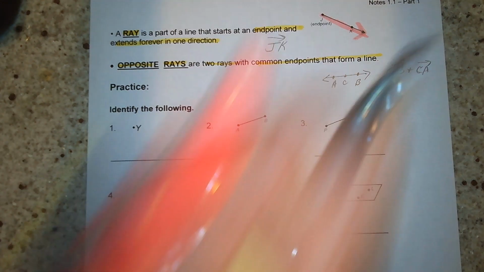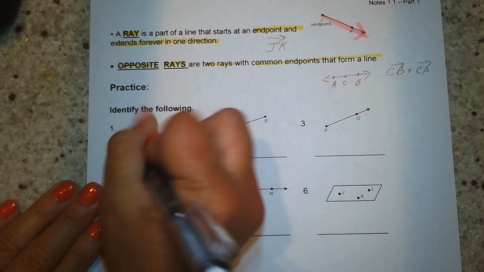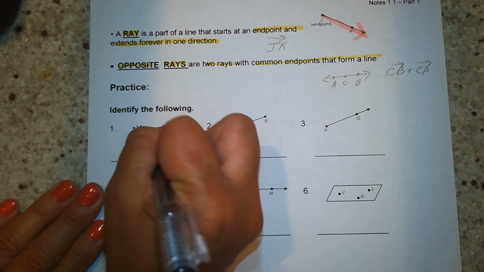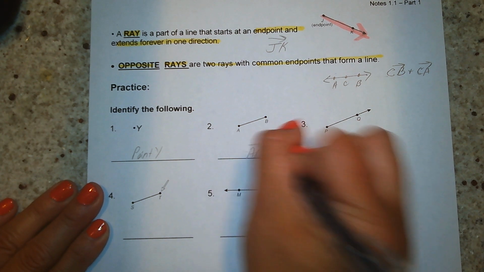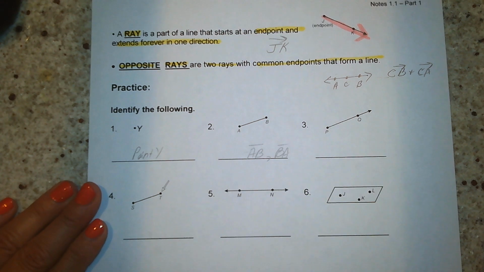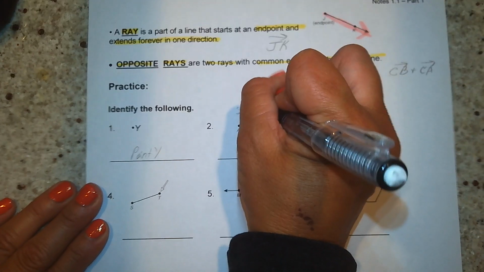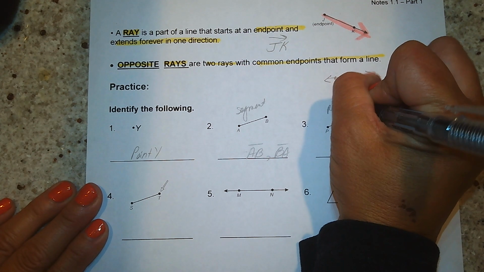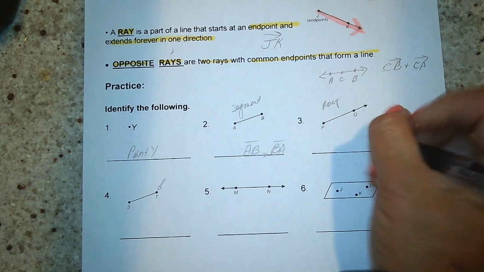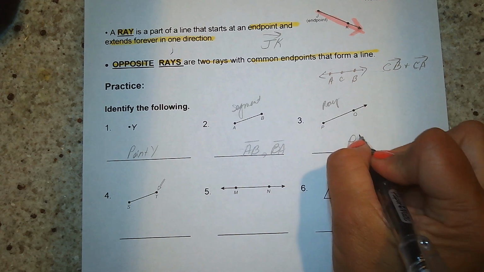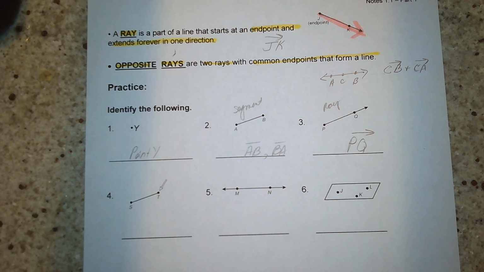Now let's identify the following. In the first one, this is point Y. The next one, we're going to name this line segment AB. You can also call it BA, either one. The next one is a ray. Of course, this one's a segment. The next one's a ray. It has to start with the endpoint P, not R, P, and head towards Q. Head P towards Q, the arrow points right. That's the only name you can give that one.